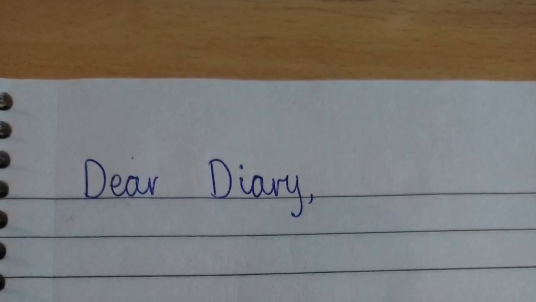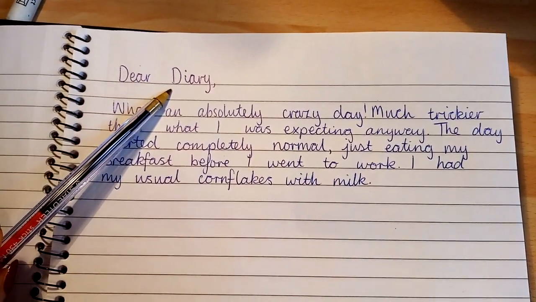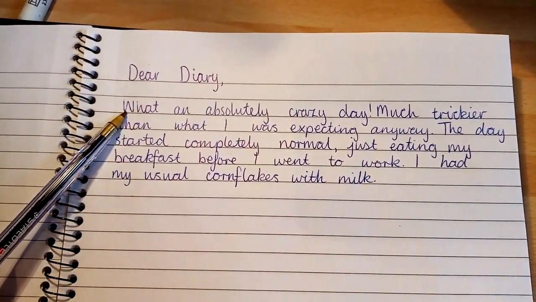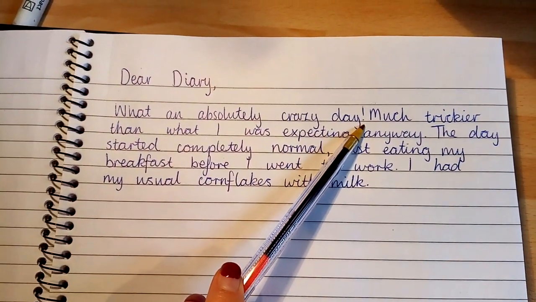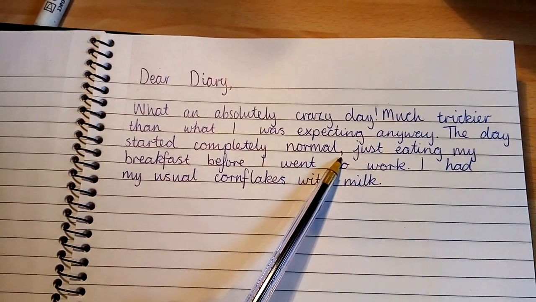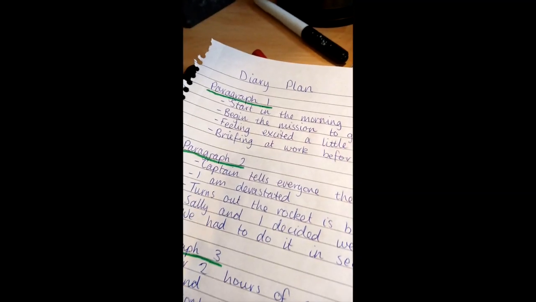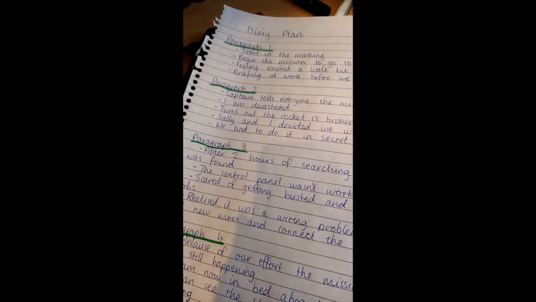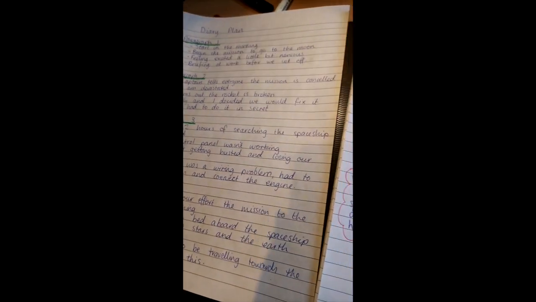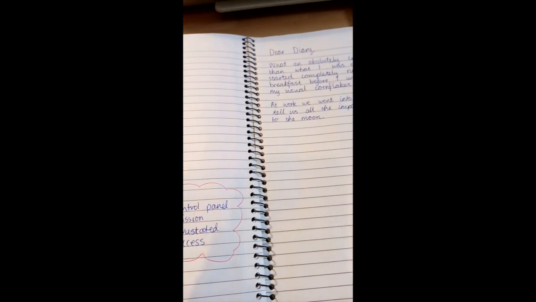So we need to make sure that we are using our capital letters and our punctuation correctly. Let's go! At the beginning, we've got our Dear Diary. You can see in our first paragraph, we've got our capitals for our Dear Diary and our comma. We've skipped a line using our capitals, exclamation marks. We've got another capital letter, full stops. So just making sure we've got our correct punctuation for our first paragraph. Here you can see that I've got my diary plan right next to me, as well as my checklist. This means that I'll be able to make sure that I've got all the things in my piece of writing.